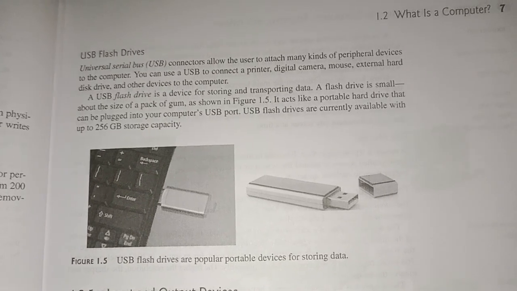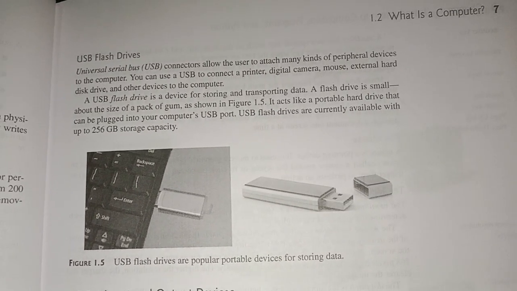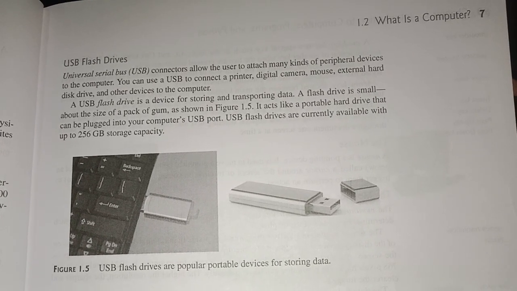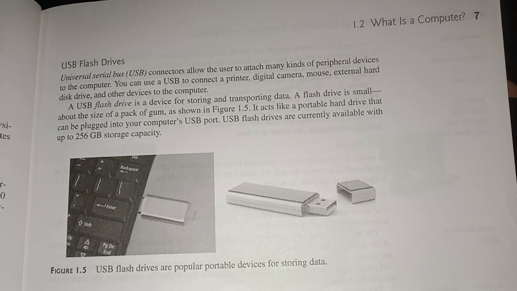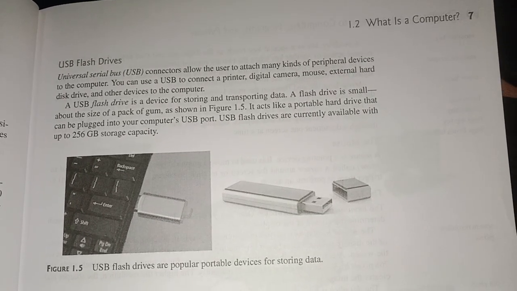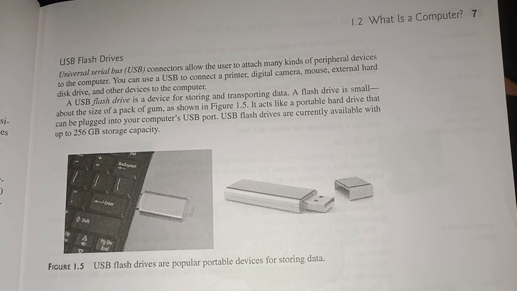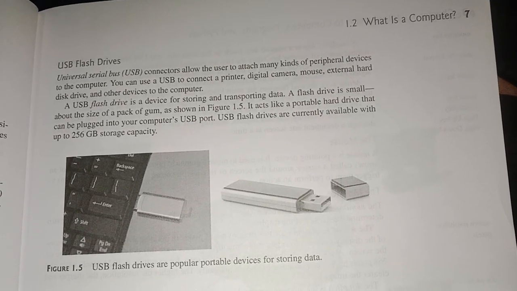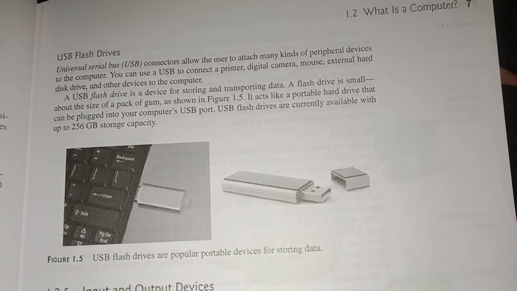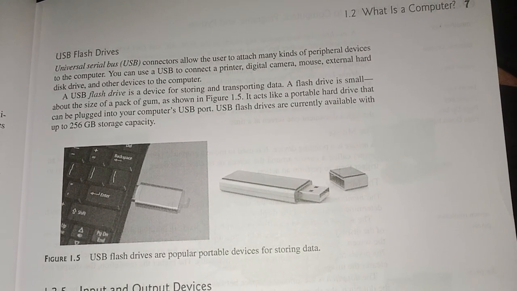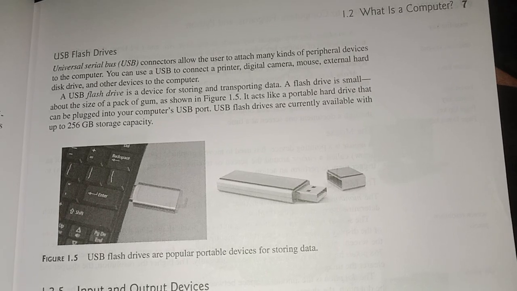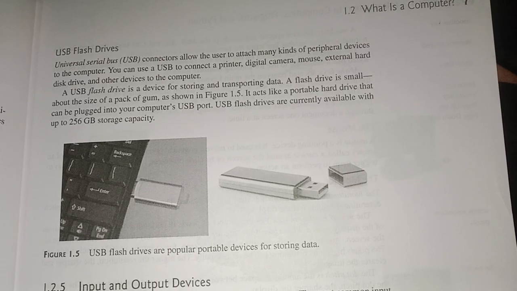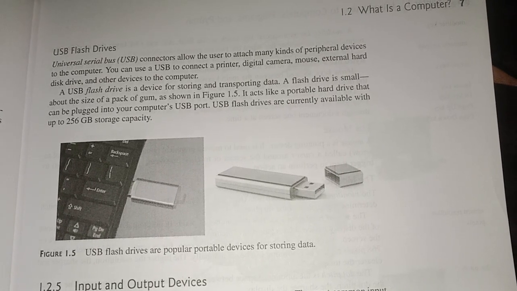USB flash drive. USB stands for Universal Serial Bus. A Universal Serial Bus connector allows the user to attach many kinds of peripheral devices to the computer. You can use a USB to connect a printer, digital camera, mouse, external hard disk drive, and other devices to the computer.